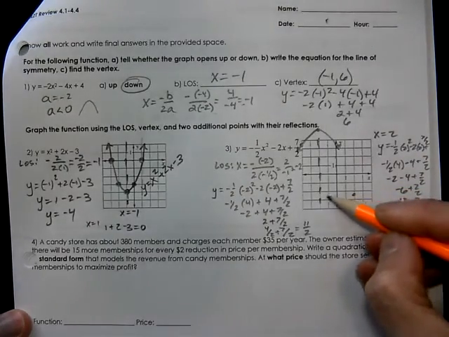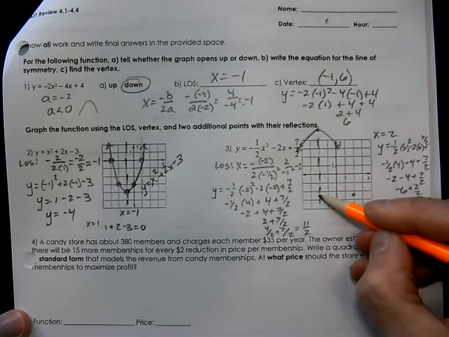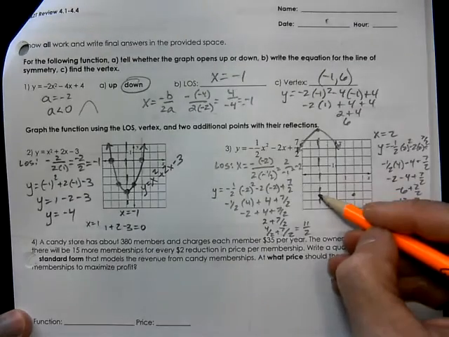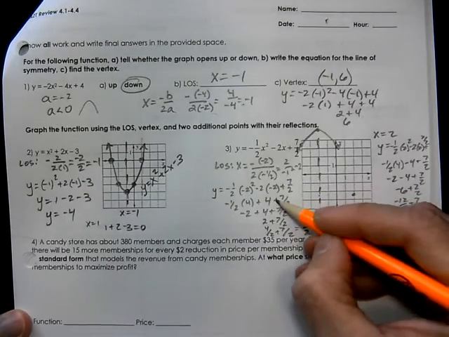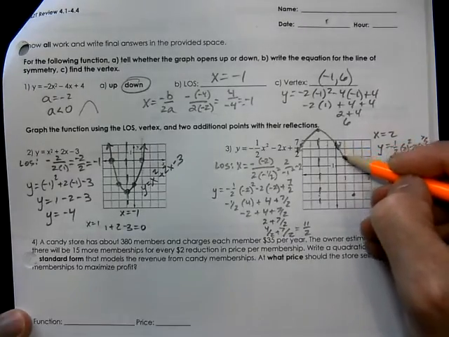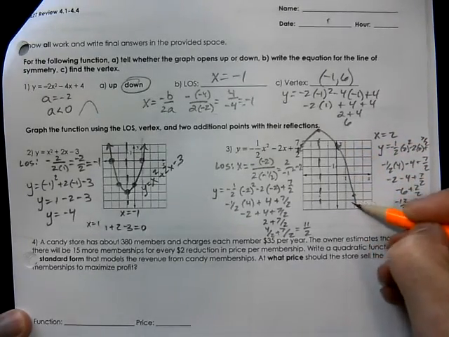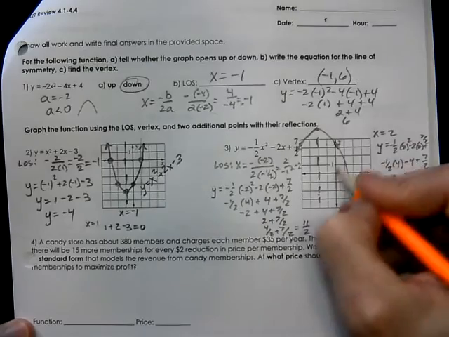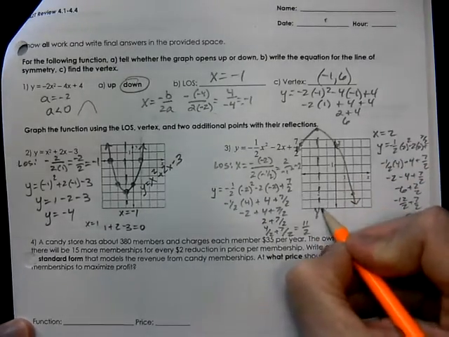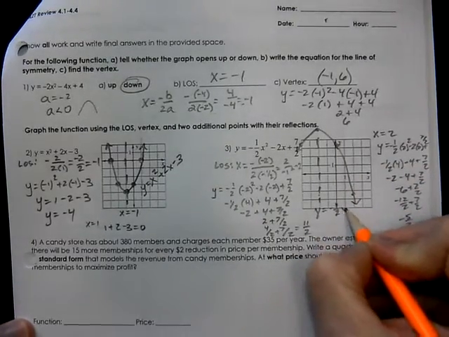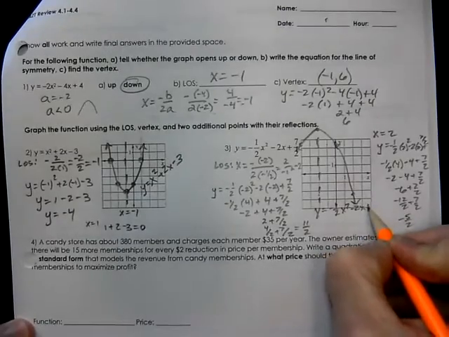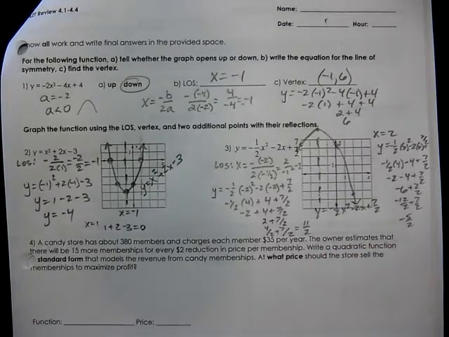So that would be 1, 2, 3, 4 from the line of symmetry. So it would be 1, 2, 3, 4 past it. And our graph would be y equals -1/2 x squared minus 2x plus 7/2.